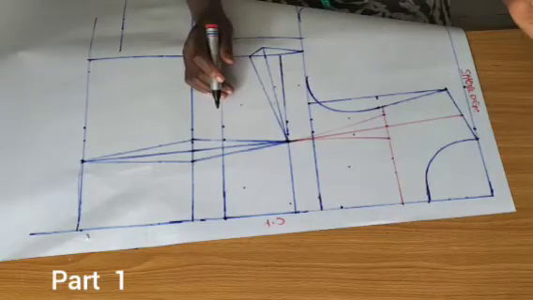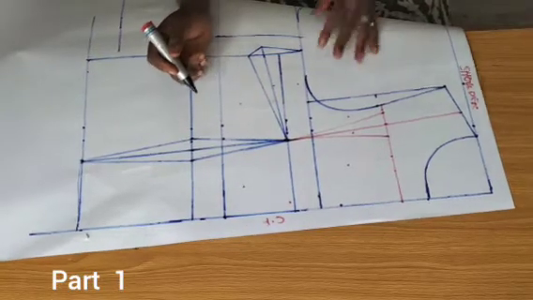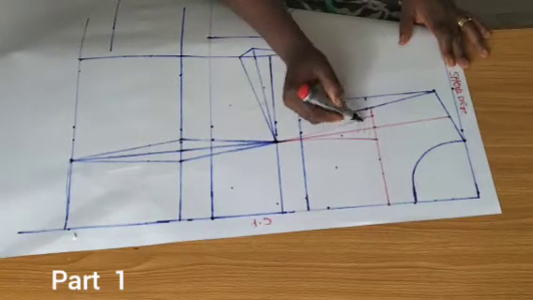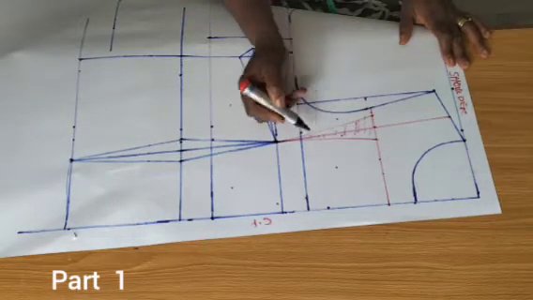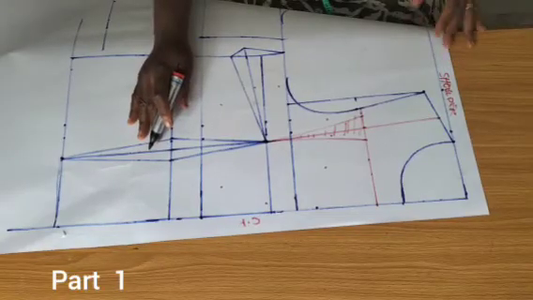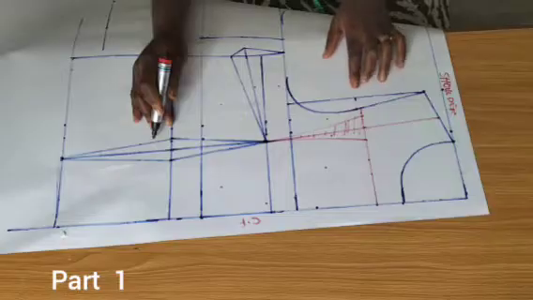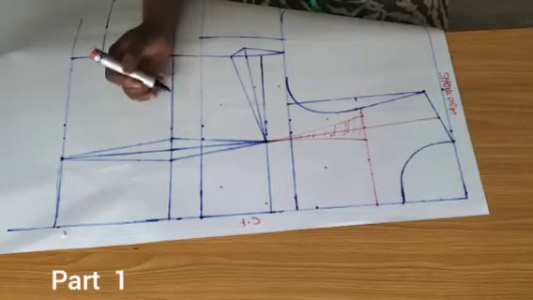Okay, so now I'm done contouring this part. That means that all of this I'm going to cut it off. So the next thing I want to do now is to reconnect what I have on my armhole line.